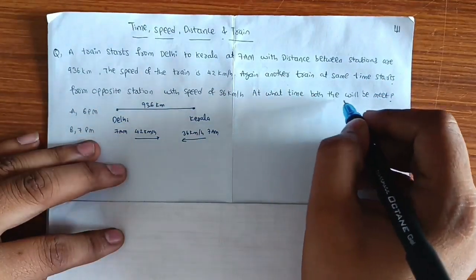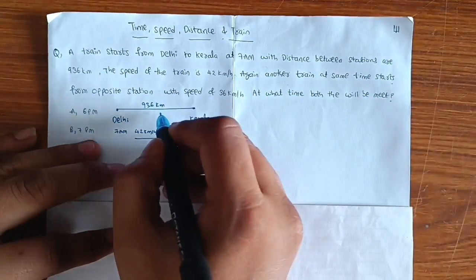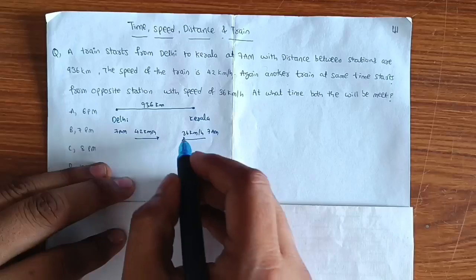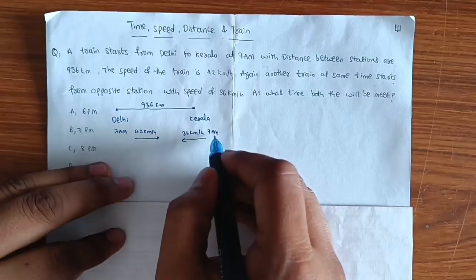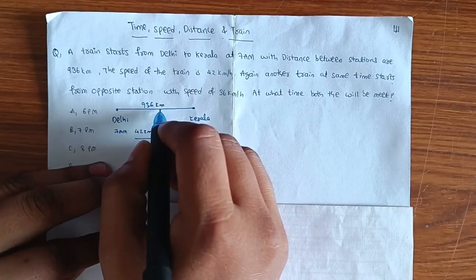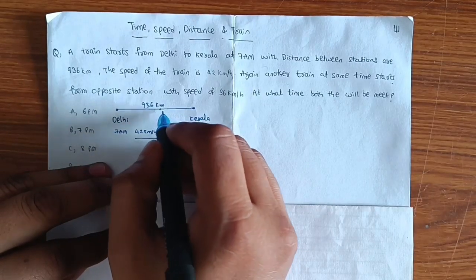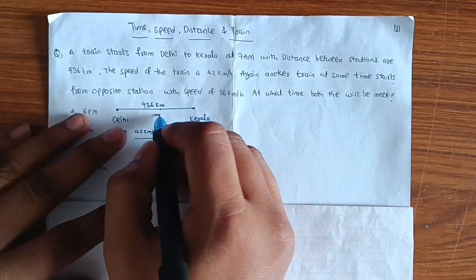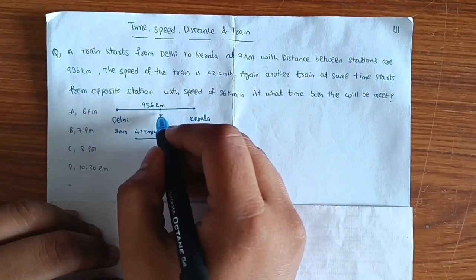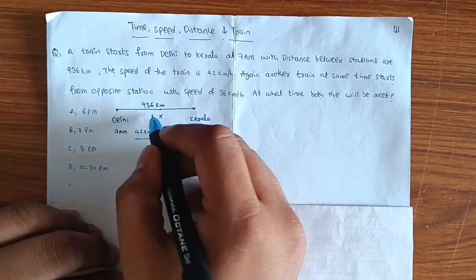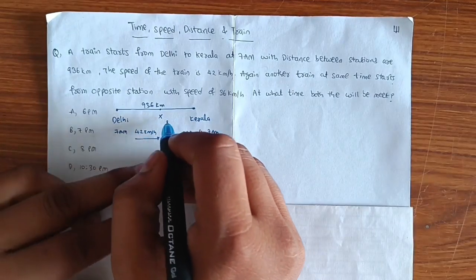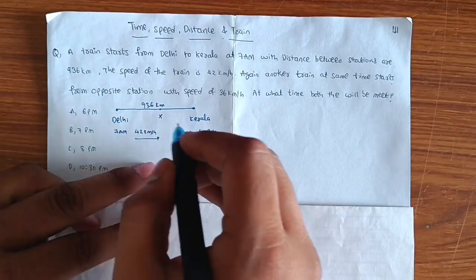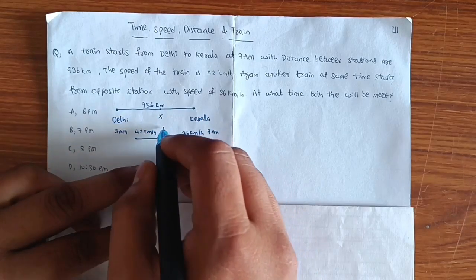So, at what time will they meet? This one is moving in this direction, and this one is coming towards this direction. So, they will meet at a certain point. Let it be x. At this point we need to find the meeting time. So, they will meet at this point x, and we need to find the time when they are meeting.